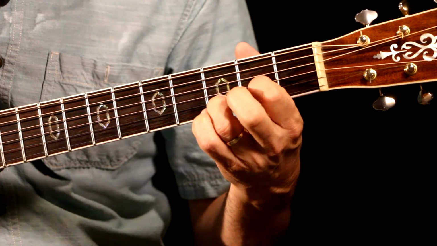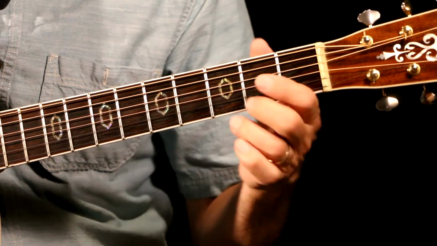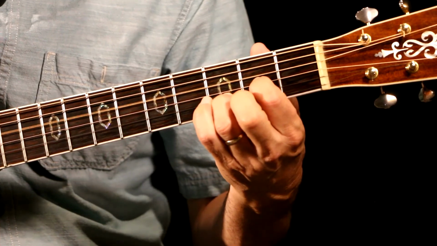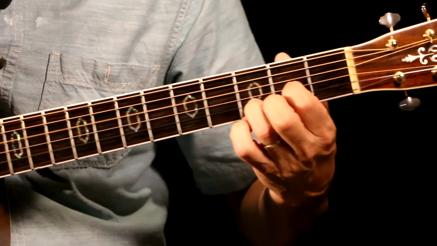A D9, I just lift this string right here. Finger, the 2nd finger off of the E string. And that's a D9. Can you see that well? I hope so.